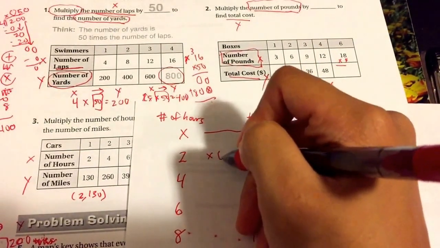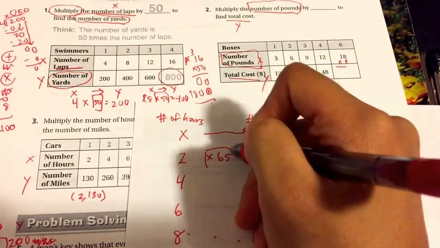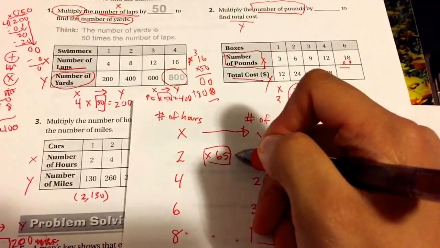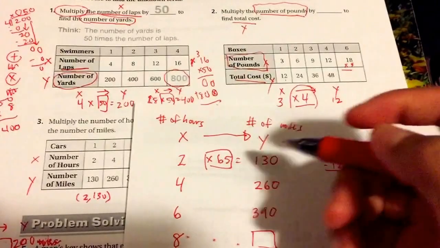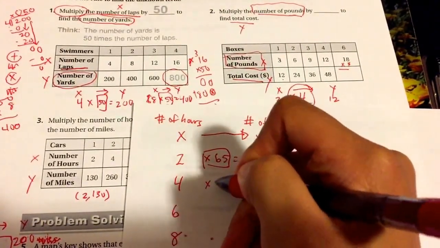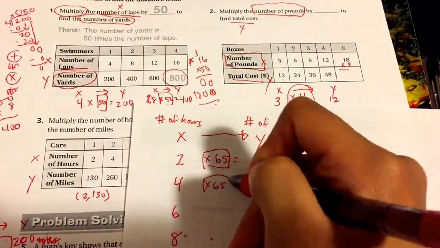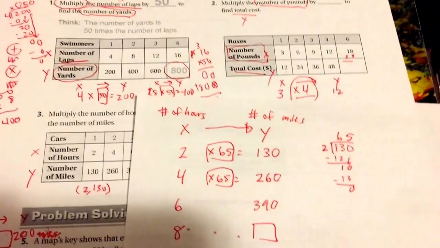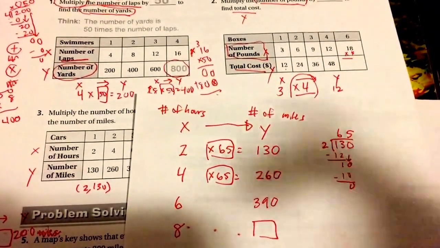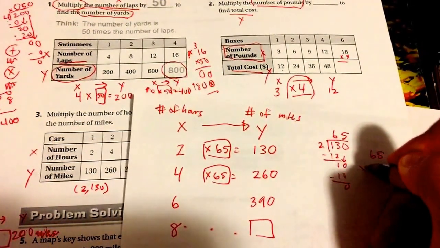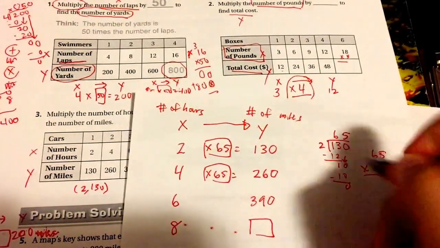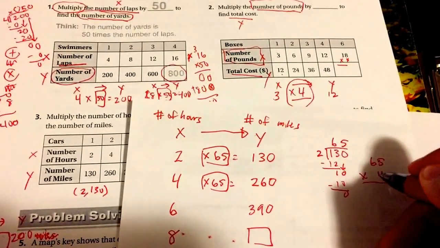So 2 times 65 will equal 130. If that's a pattern, then if you do 4 times 65, you better get 260. If you don't get 260, then your pattern is wrong, and you have to look for one that fits correctly for all of these.